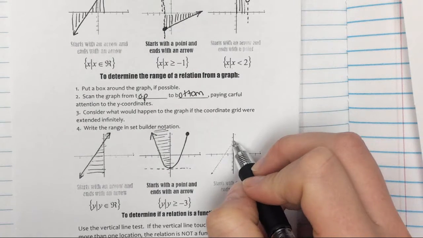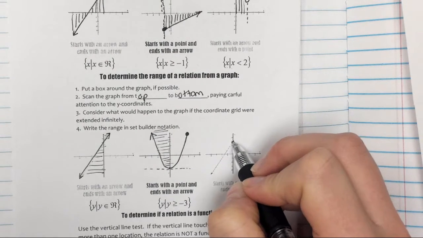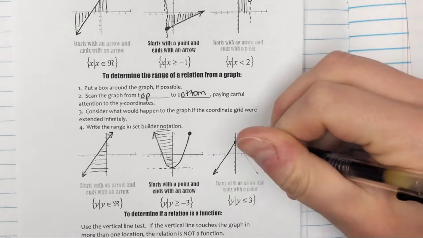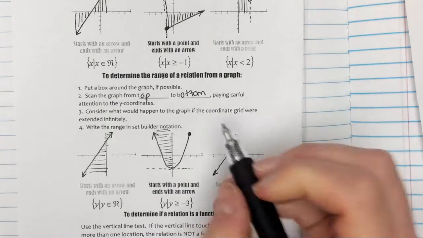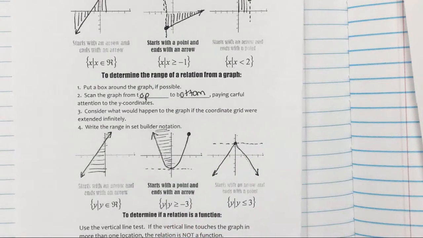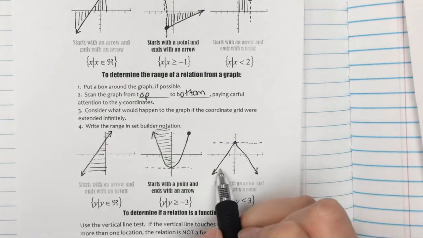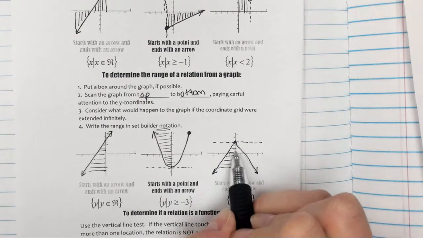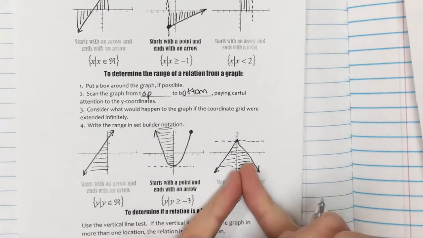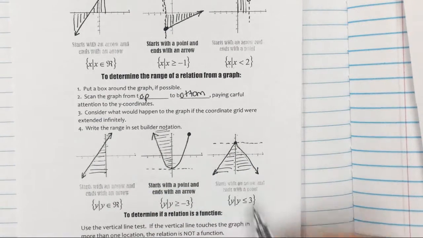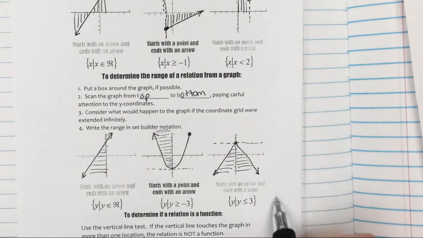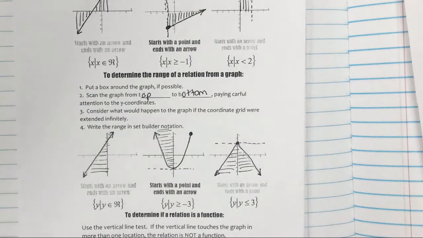So I've got a point up here, and I've got actually arrows in both directions this time, which is a little interesting. This graph has a maximum up here at the top. So if I think about squishing it down onto the y-axis, I notice that this graph is going to touch all the places along the y-axis that are less than or equal to 3. Again, you have to think about what would happen if I were to continue that graph out infinitely in both directions.